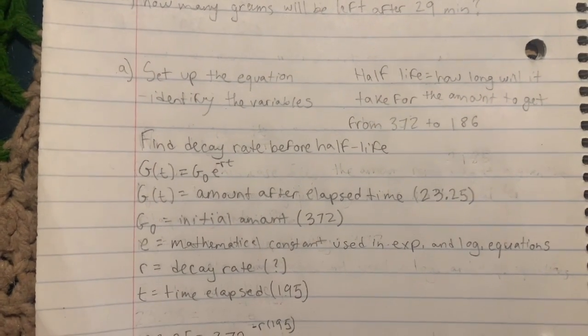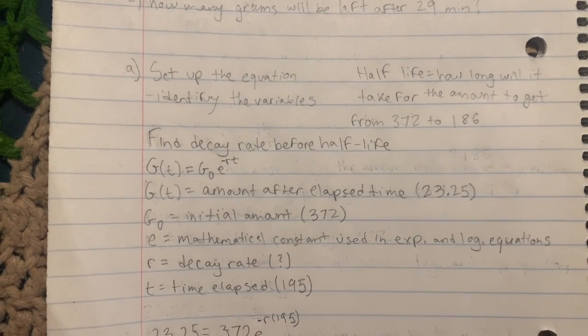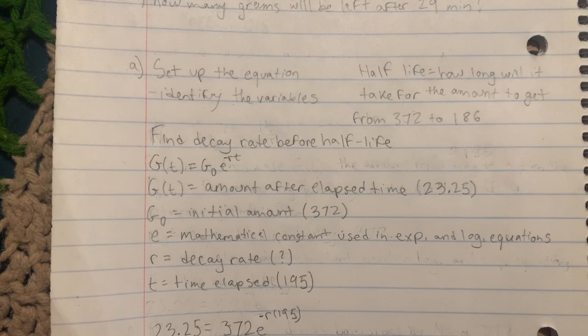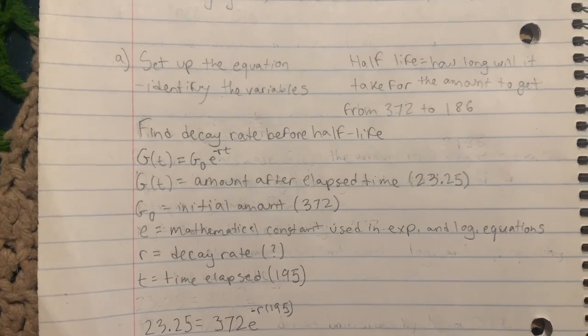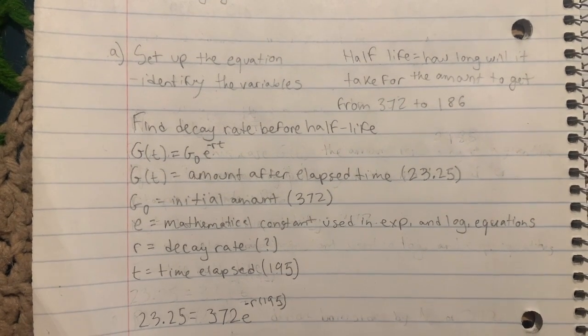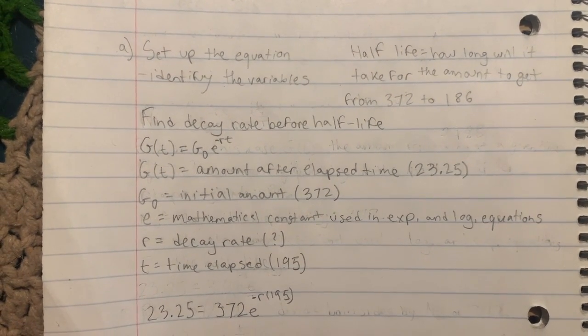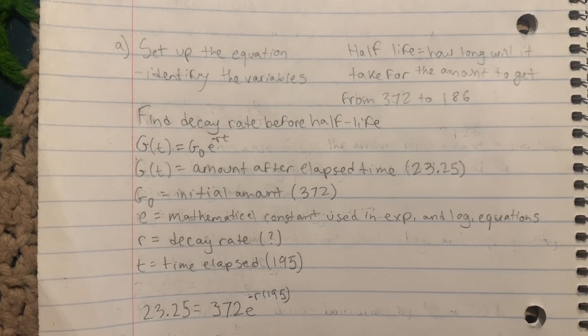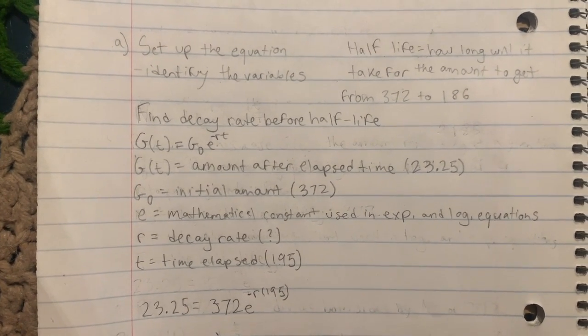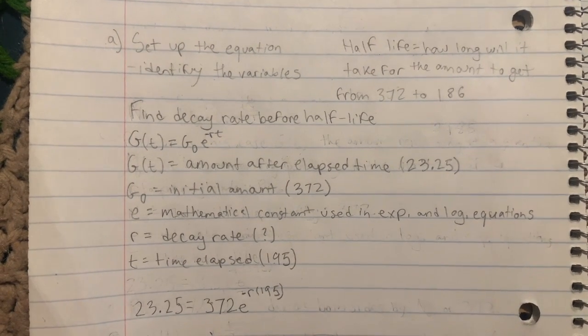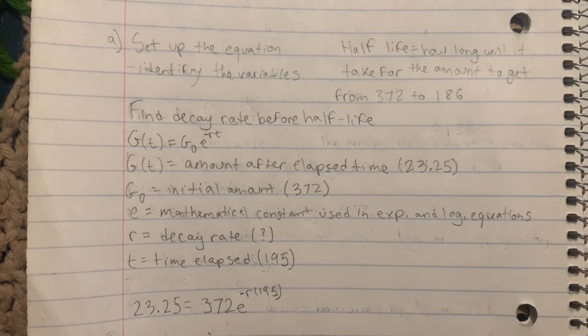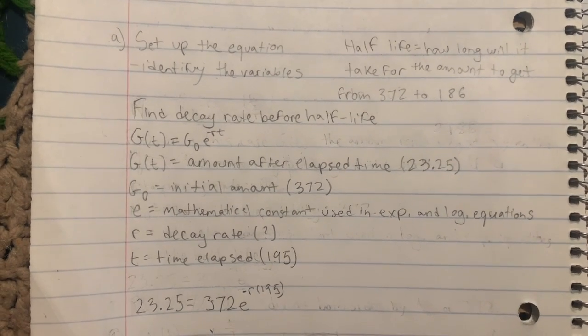The equation here is G of T is G sub 0 times e to the power of negative r times t. G of T is the amount after elapsed time, which in this case is 23.25. G sub 0 is the initial amount, which is 372. E is a mathematical constant used in exponential and logarithmic equations. R is the decay rate we're trying to figure out, and T is the elapsed time, which is 195 minutes.